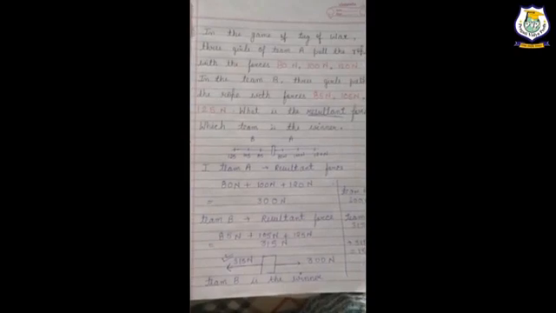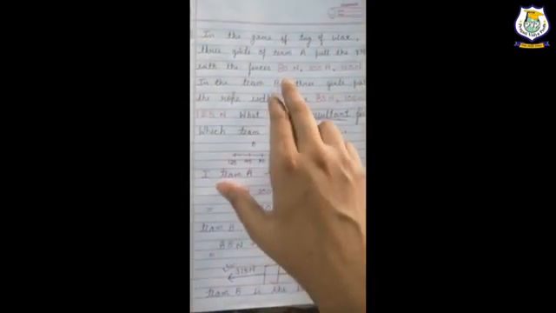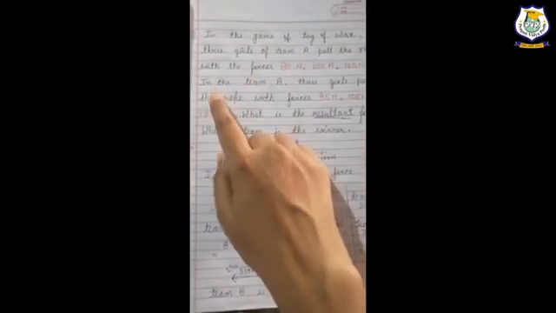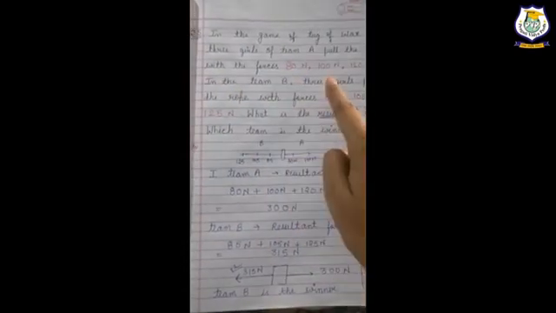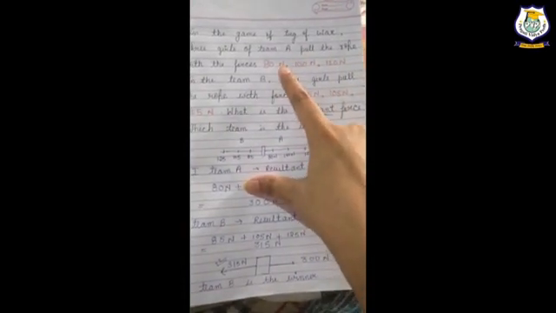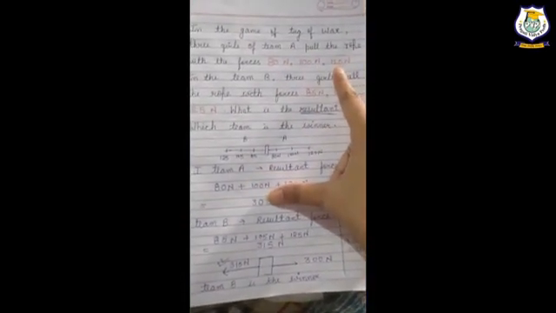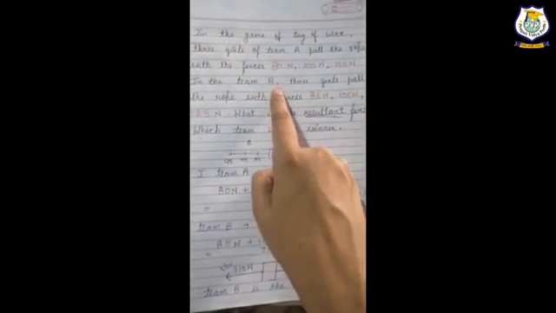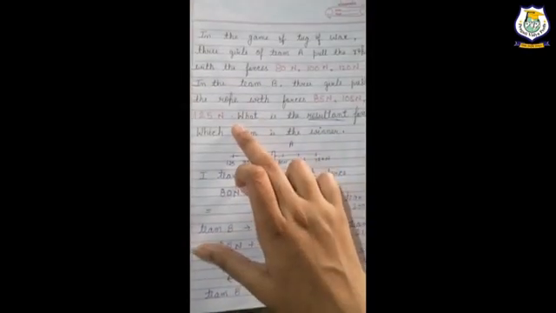Now, the next question is, in the game of tug of war, 3 girls of team A pull the rope with the forces 80 Newton, 100 Newton, 120 Newton. Means in the tug of war game there are 2 teams, team A and team B. In team A, 3 girls are pulling with 80 Newton, 100 Newton and 120 Newton. In team B, 3 girls pull the rope with forces 85 Newton, 105 Newton and 125 Newton.